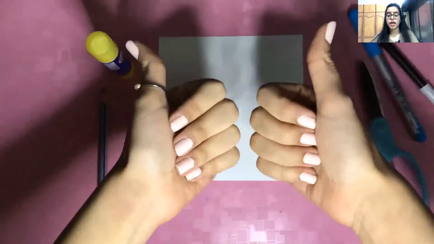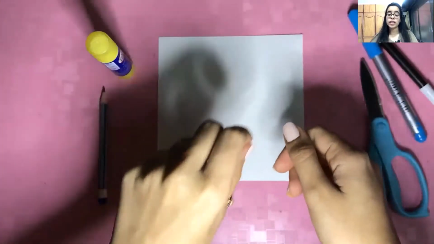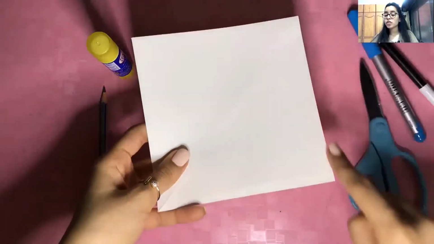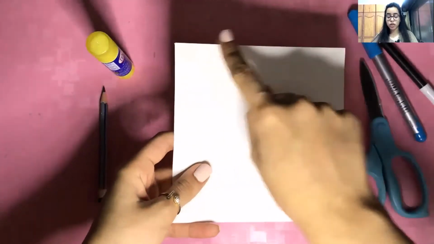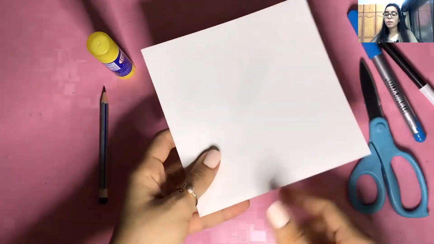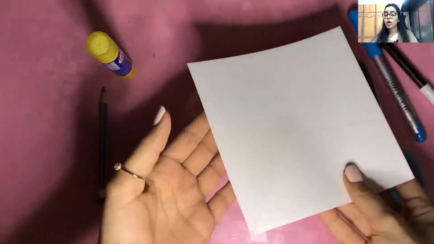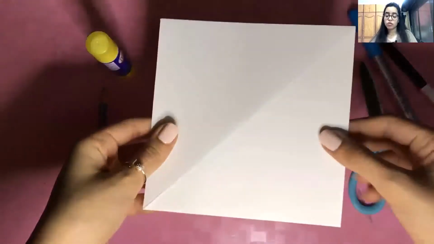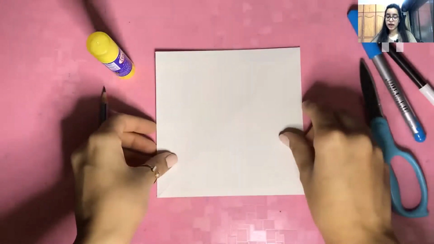So number one, we need a white paper. Make sure that you have a square paper this time. Okay, so we need a square paper this time. If you have a square paper, it would be the only way to create a bookmark in this class. So make sure you have a square paper.